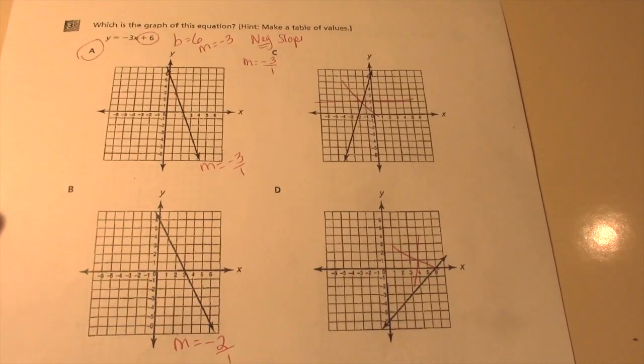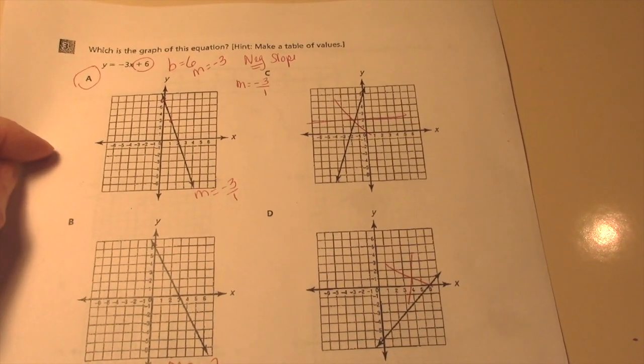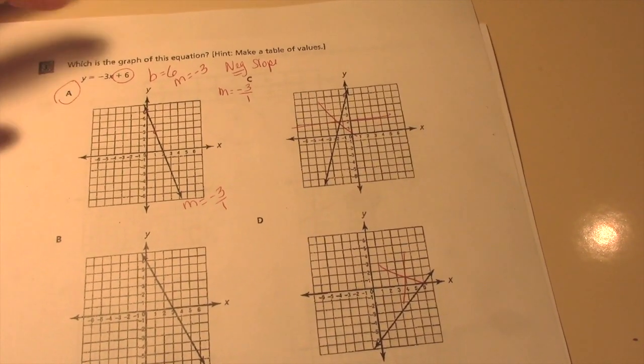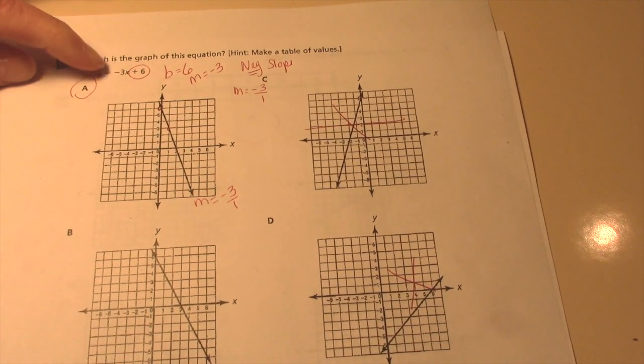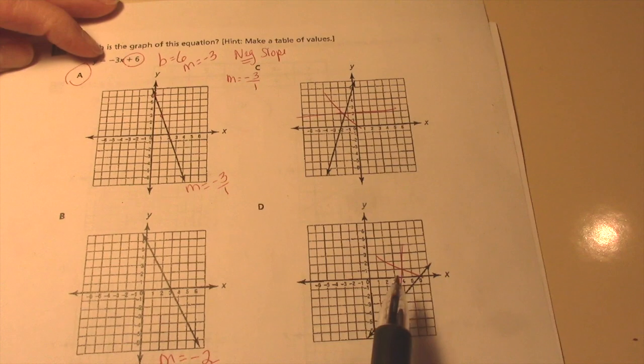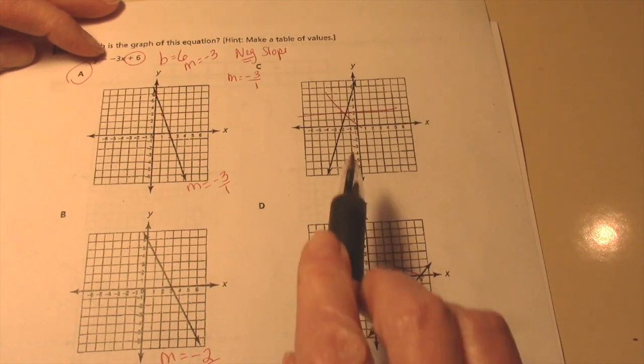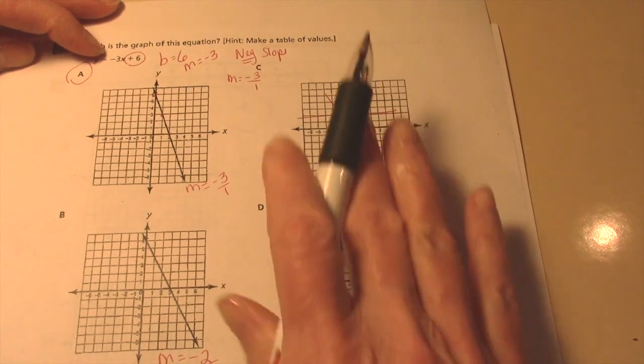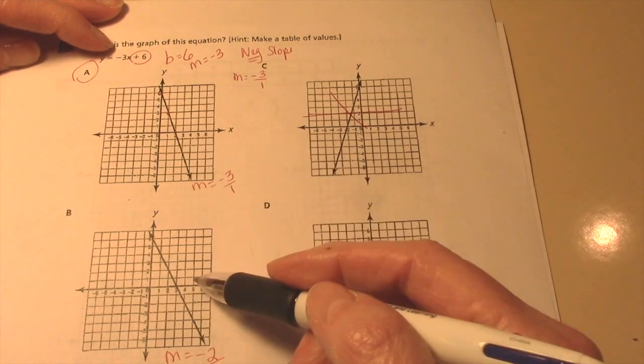Which is the graph of this equation? It's crossing the y-axis at 6, and it has a negative slope. So the line has to be going downhill. That eliminates this guy. This is going uphill, this is going uphill. Those are positive slopes. They're gone. Now I've got to compare between these.